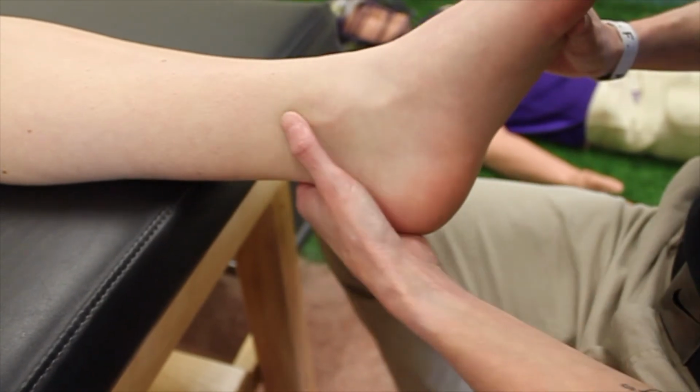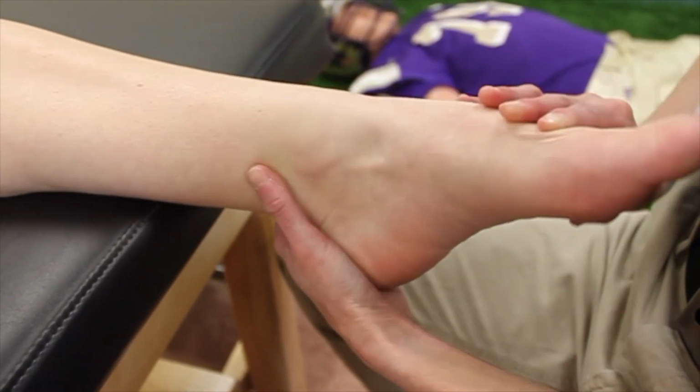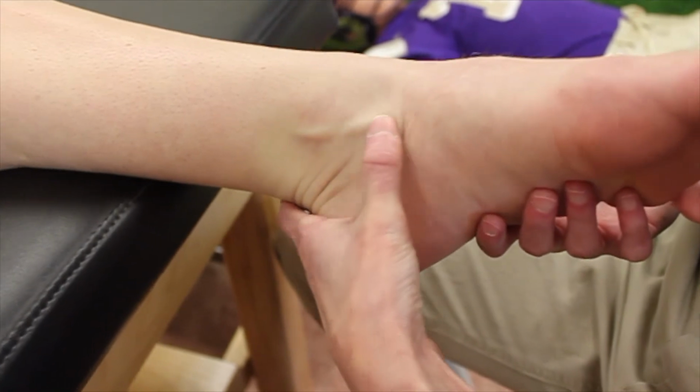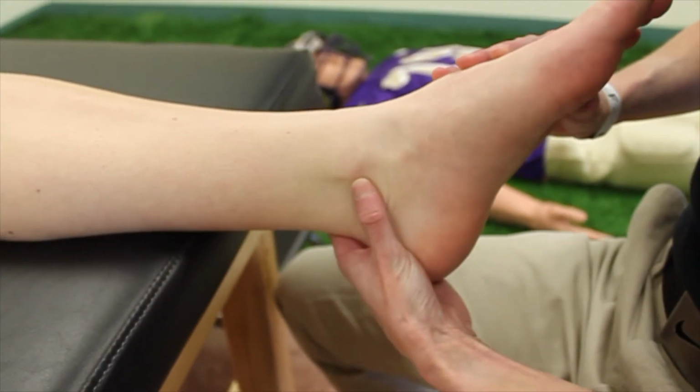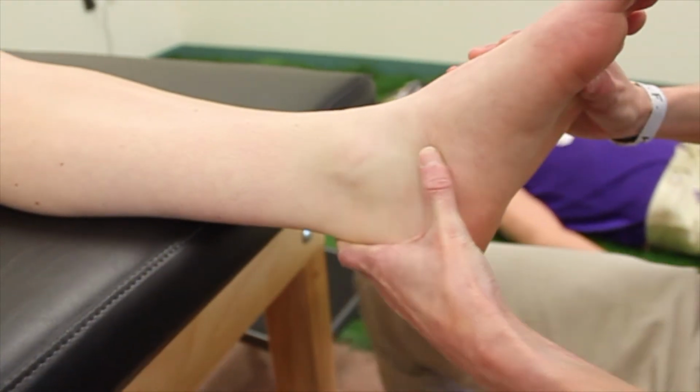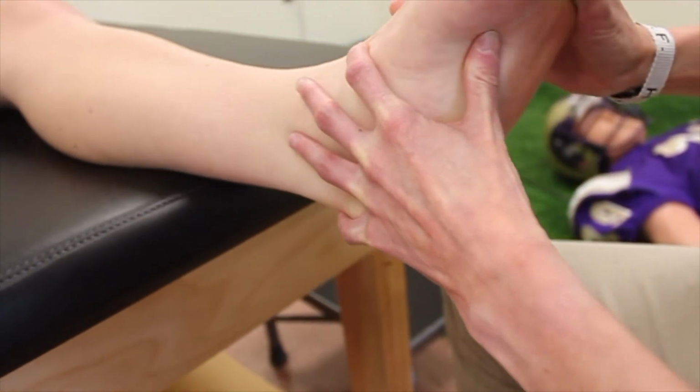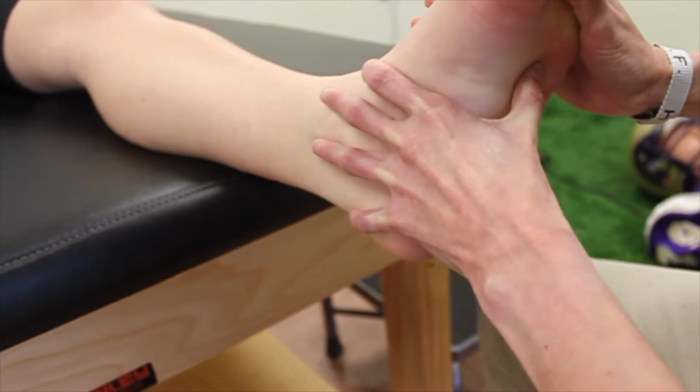For the tibialis posterior, you're going to have them plantar flex and invert their foot, and you can see that muscle tendon popping out really nicely. You have them relax, palpate just behind that medial malleolus. Then you're going to come to the plantar aspect of the foot. You're going to palpate all the way across that insertion.